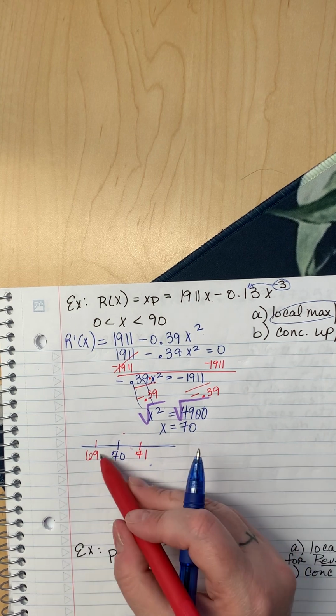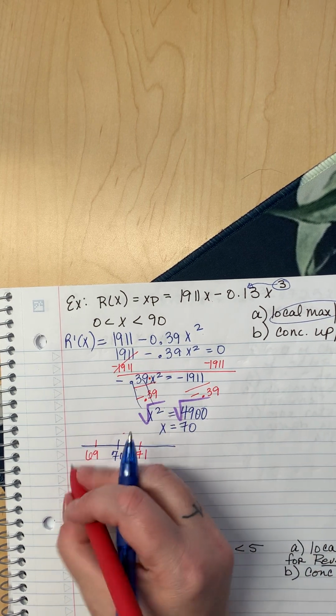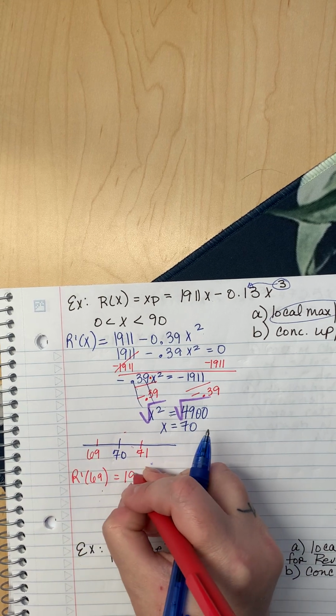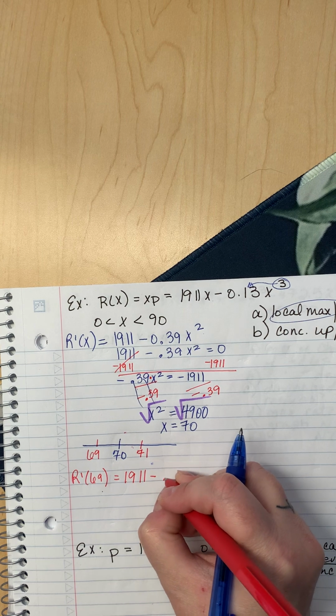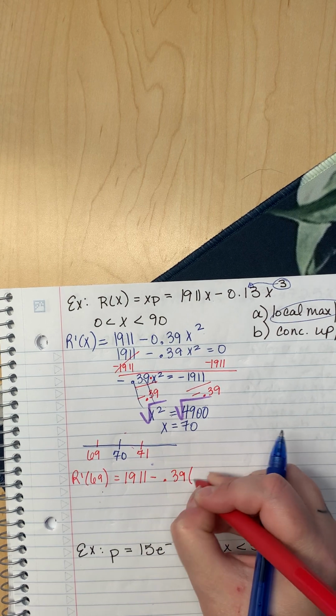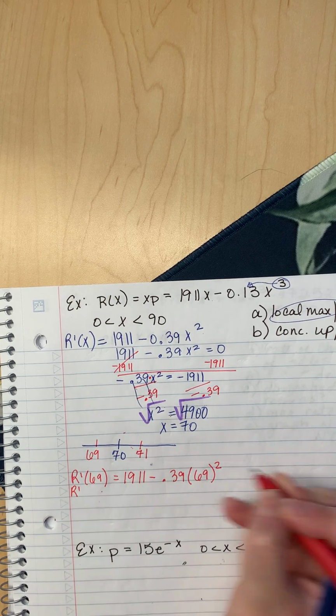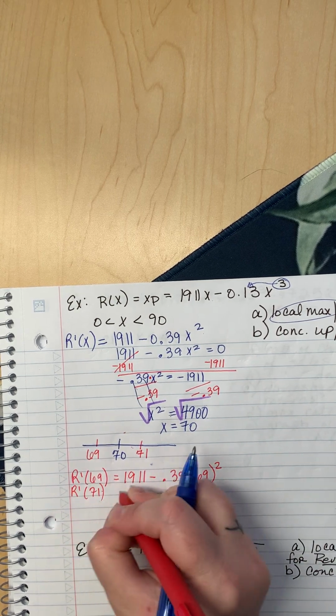So we're going to put 69 into the derivative, which is this one with the 0.39. Then we're going to put 71 into the derivative.